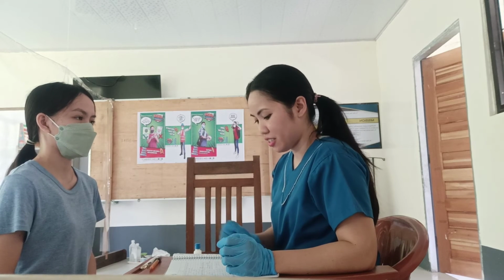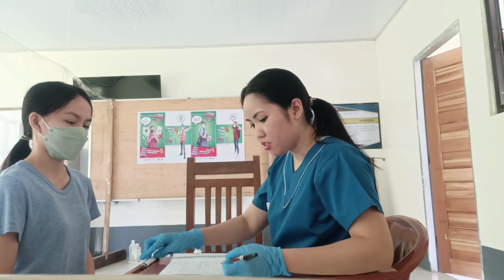Okay, so now I'm going to inspect your lens and cornea. Is that okay with you? Yes. So in this assessment, I'm going to check the transparency of your cornea and lenses. Can you look straight? Okay. So your cornea is transparent. I have seen no opacity.